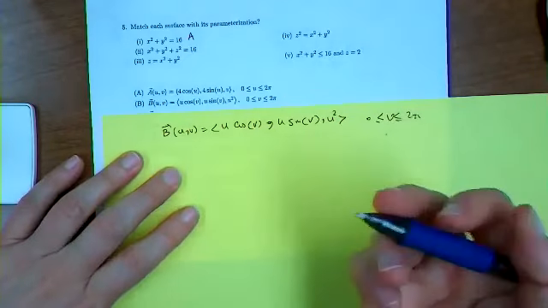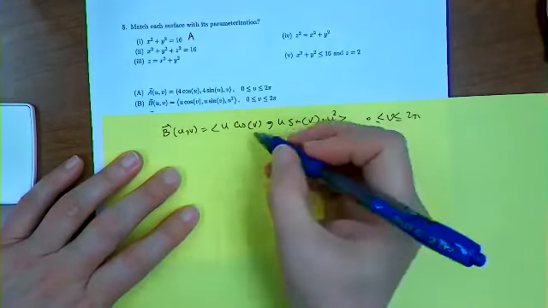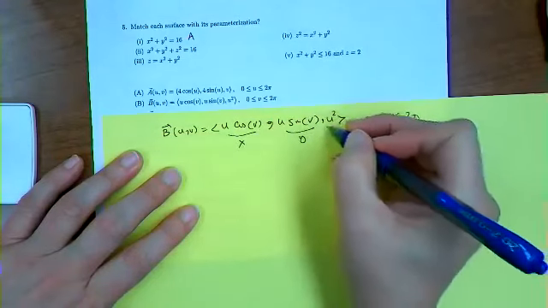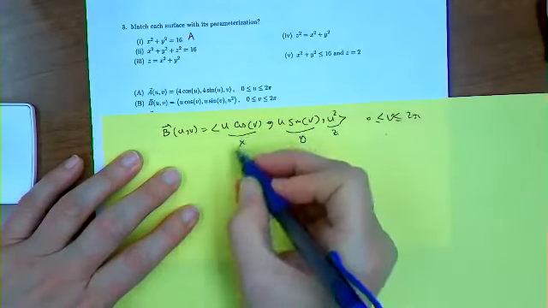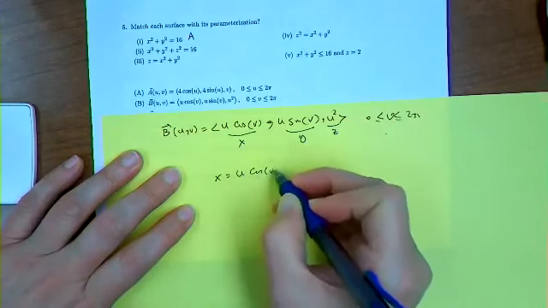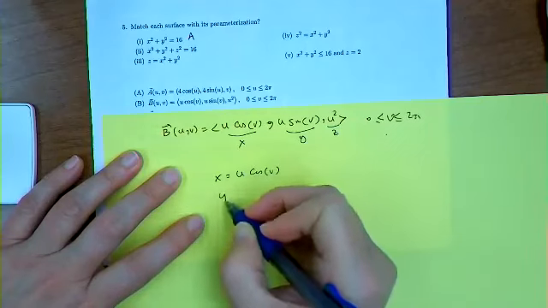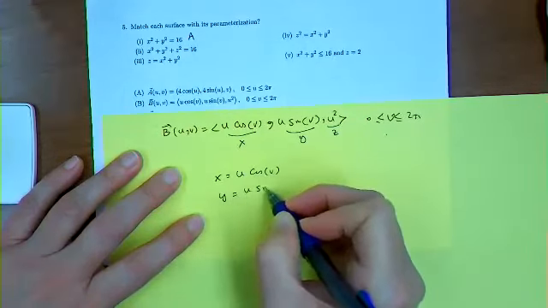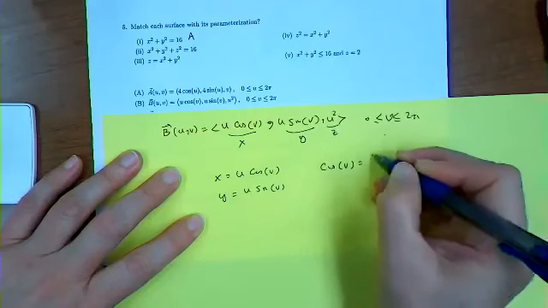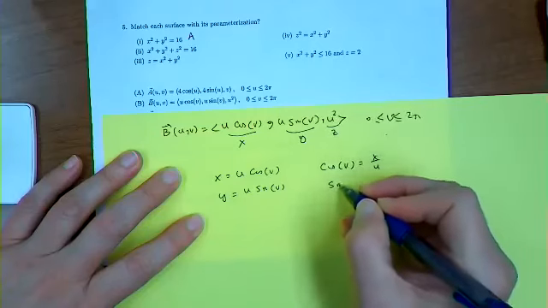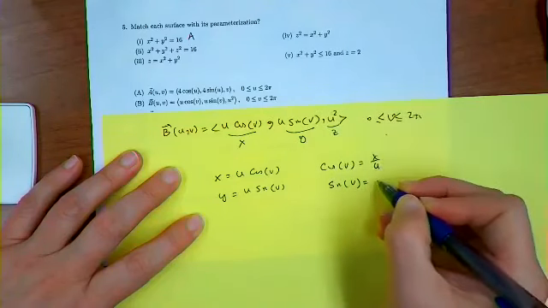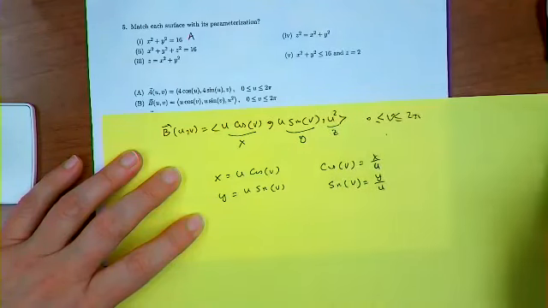So now, again, I'm trying to eliminate sine and cosine. Here I can see if I solve for cosine v, I will get cosine v is equal to x over u, and sine of v equal to y over u.